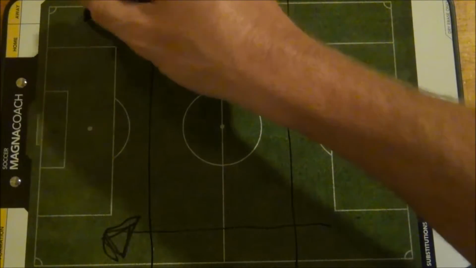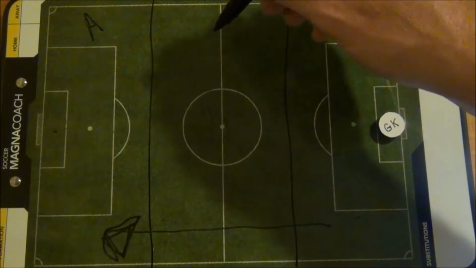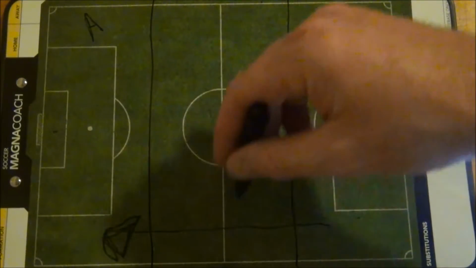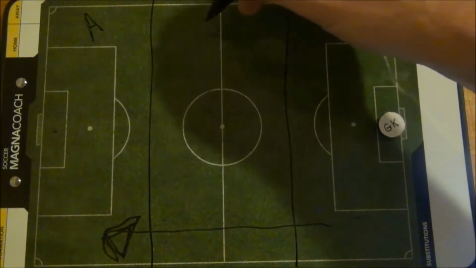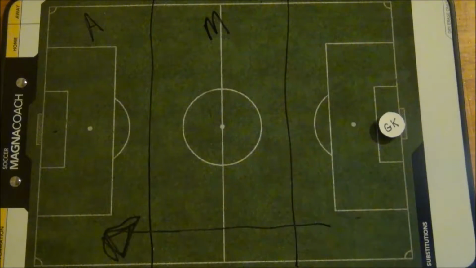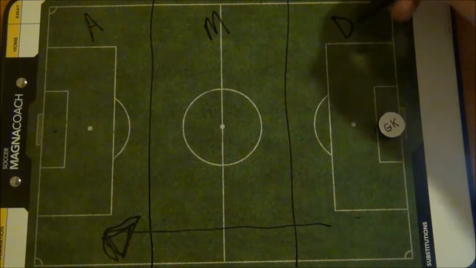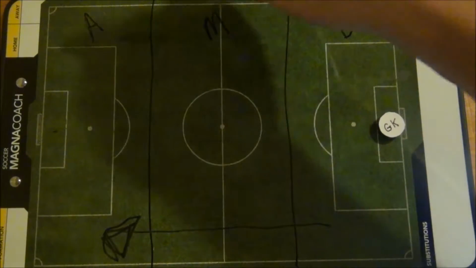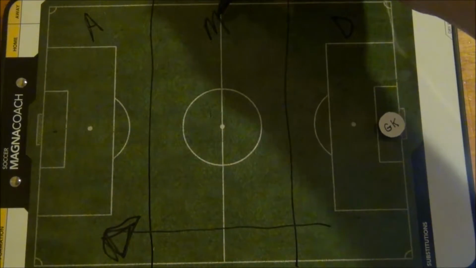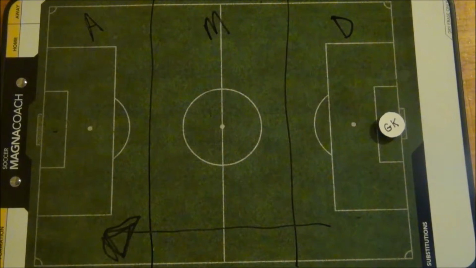This third is our middle third, and obviously this is our defending third. Attacking or offense, middle, and defensive third.